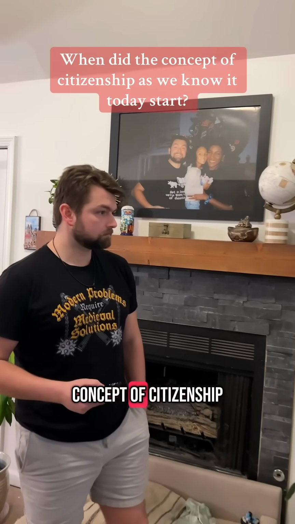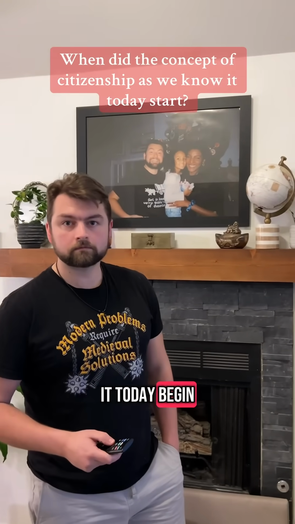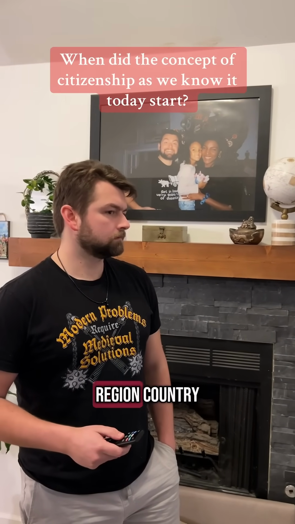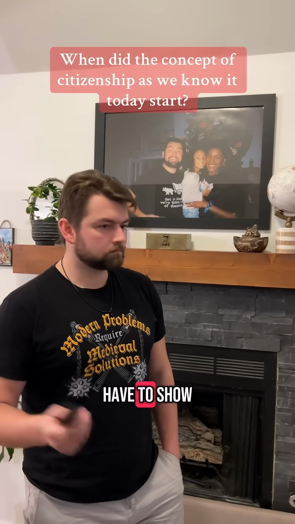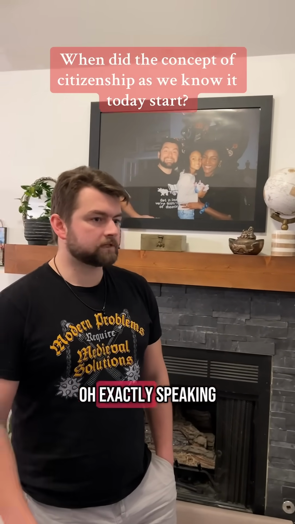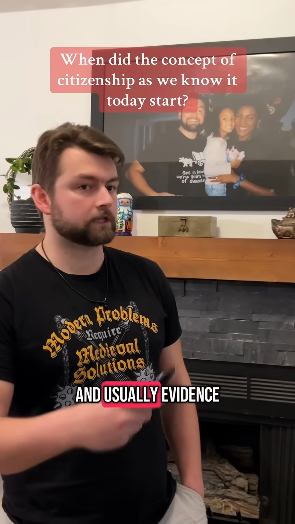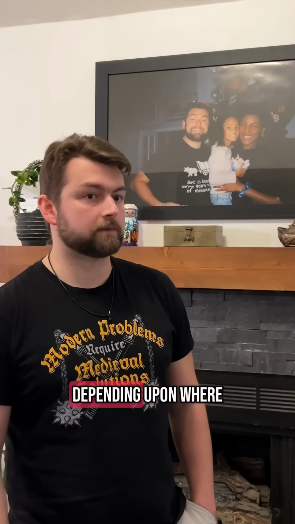Where did the concept of citizenship as we know it today begin? Like, you know how people back in the day could essentially move to a different region, country, and they didn't have to show they were from there or not? I mean, technically speaking, yeah. Almost any kind of person would be able to tell an in-group and out-group, and usually it ends up people getting kicked out eventually, depending upon where you are.